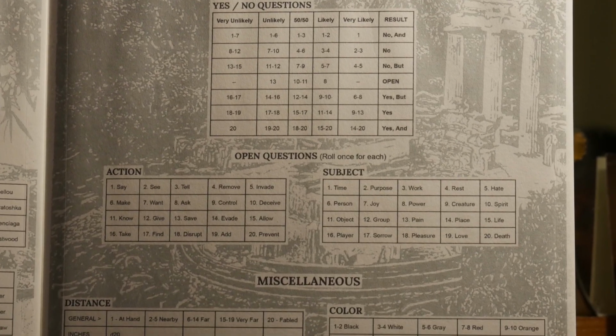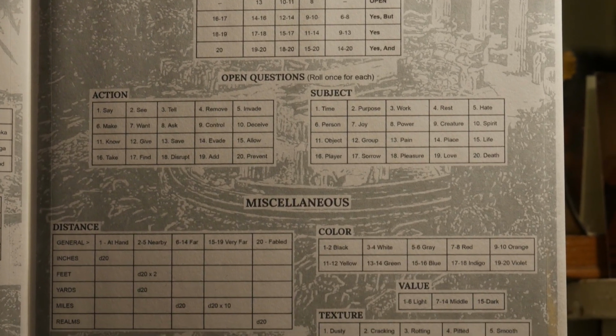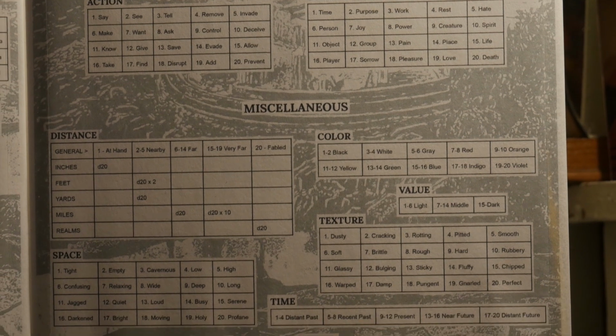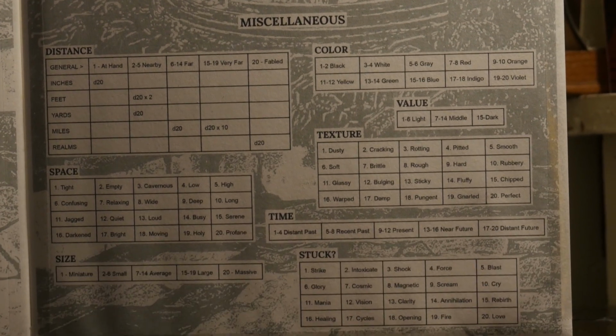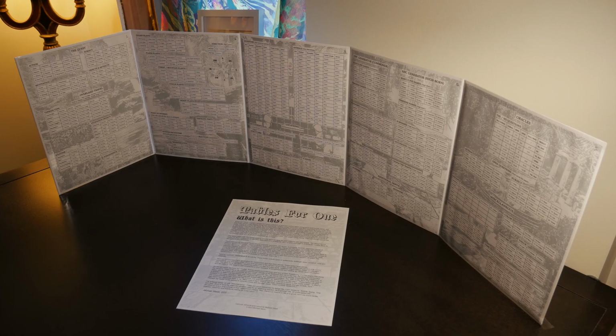I've wrapped things up with miscellaneous. These are quick references for things like color, distance, texture, space, time, and size. The stuck table is there for when the situation calls for an explosive solution. As a general rule, all of the tables can be rolled on at any time outside of their categorized context. Also, there's no reason a DM or a group can't use these tables together. Have fun, and thanks for having an imagination.